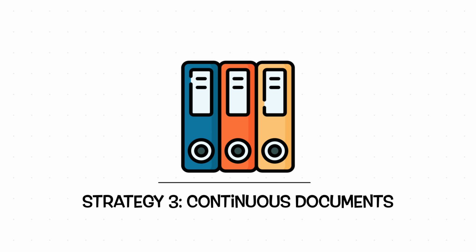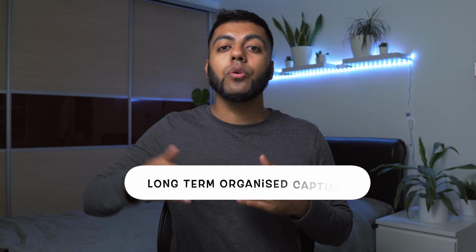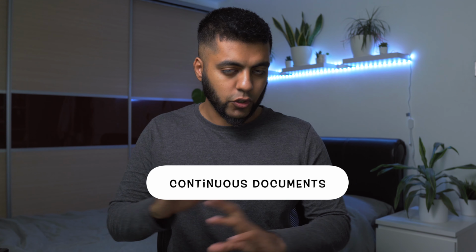Now, looking at the third strategy, again, is actually linking back to what we talked about in terms of a capture list, that's for quick thought capture. But this strategy now is looking at long-term forms of organization and capture in the sense of continuous documents. Don't know what fancy kind of name there is for it, but it's what I call it.